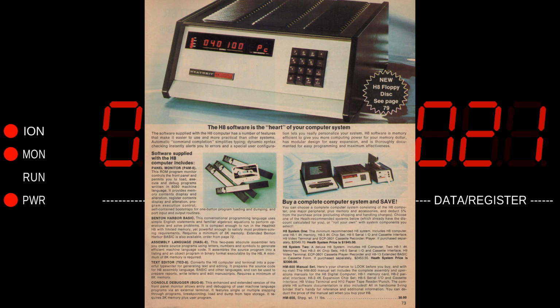The H8, along with the H11, was one of the first two digital computers introduced by Heathkit in 1977. It featured an Intel 8080A processor running at 2.048 MHz, 4K of ROM and up to 32K of RAM, a beeper, a serial port, and a cassette tape interface. It initially sold for US $379 in kit form. To be useful, you also needed a serial terminal like the Heathkit H9 or H19 and a cassette tape recorder.